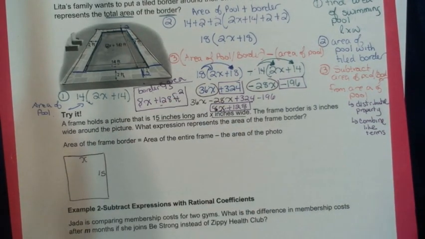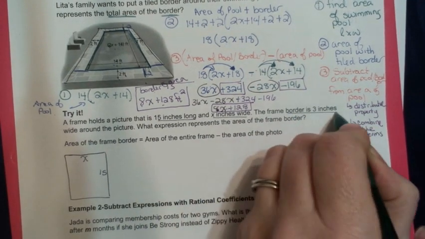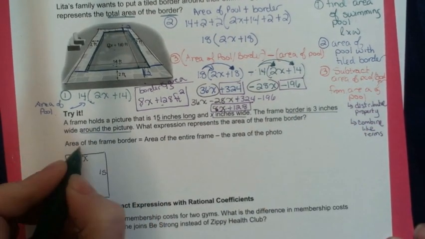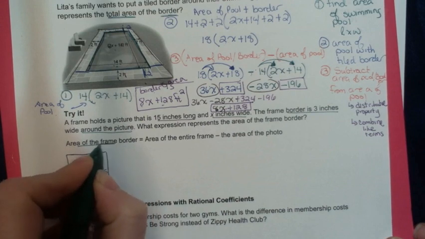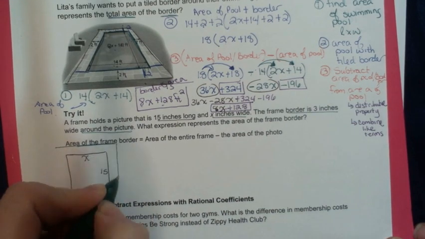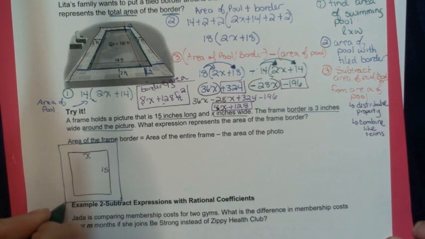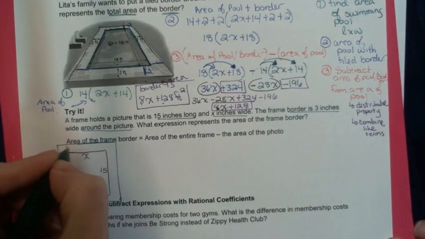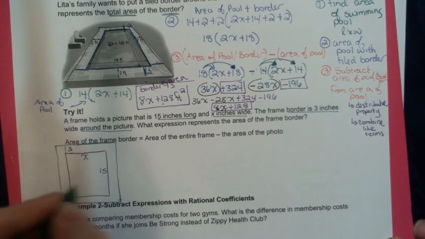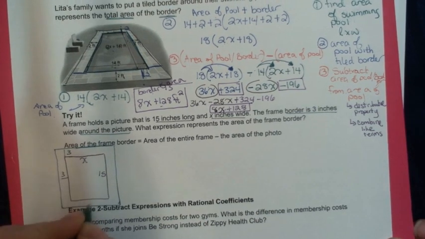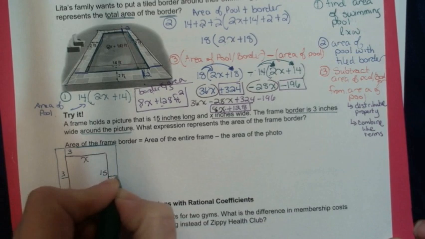The frame border is 3 inches wide around the picture. So that means an additional 3 inches. If I could draw well to scale, I'm adding 3 inches on all sides.